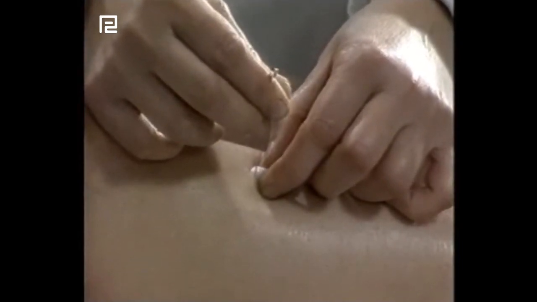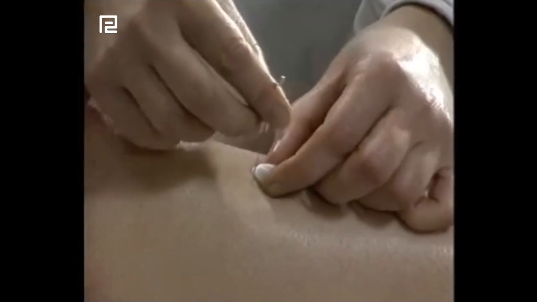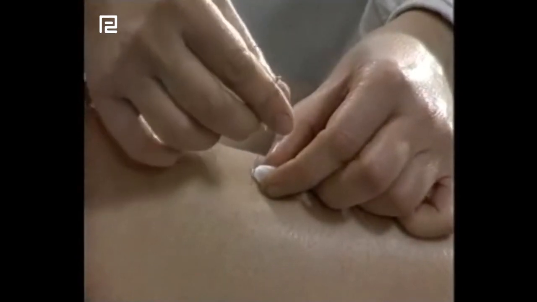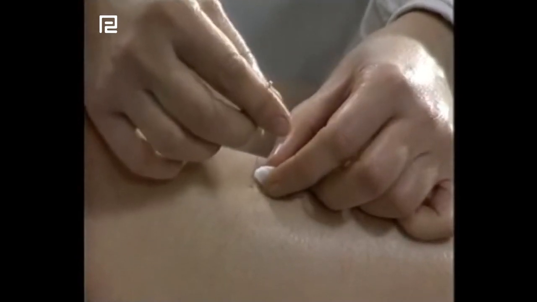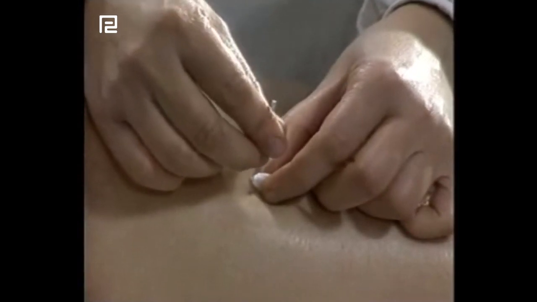For some rheumatoid arthritis patients, we can use the Shaoshanhuo needling method to warm the yang and expel cold, and to remove stagnation and stop pain.